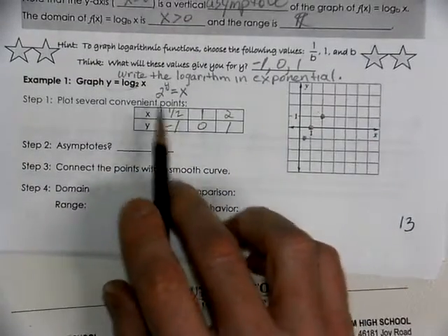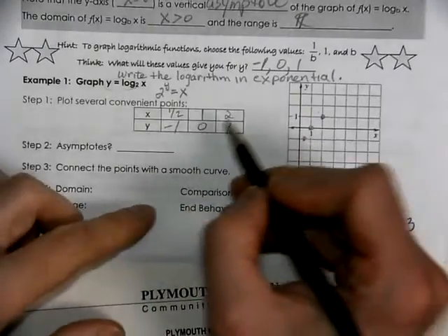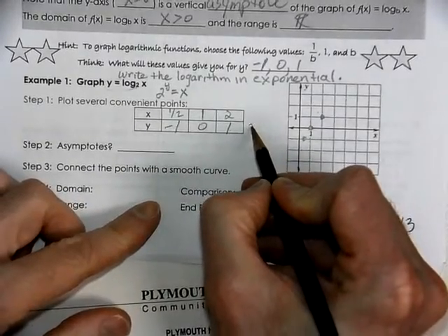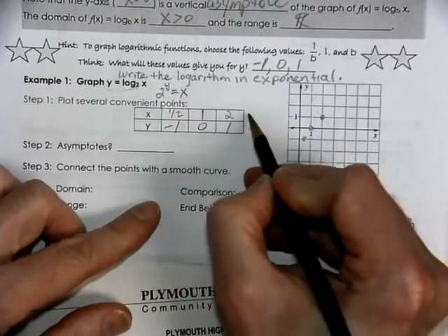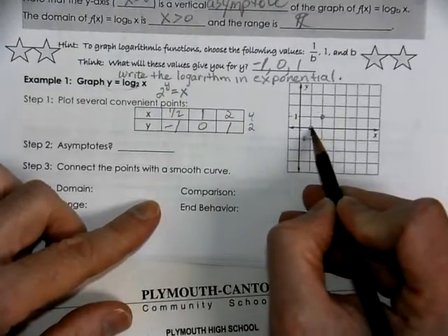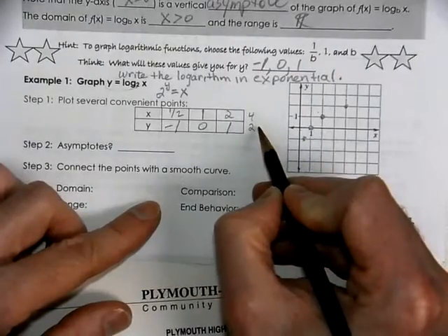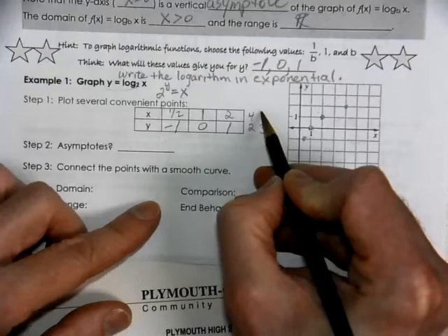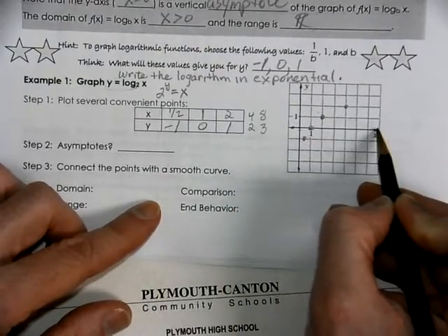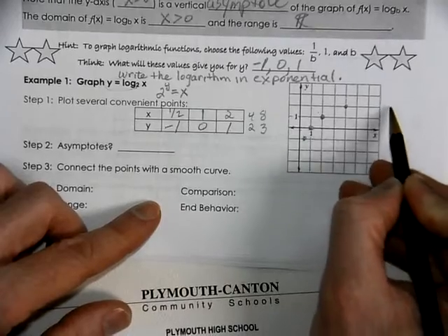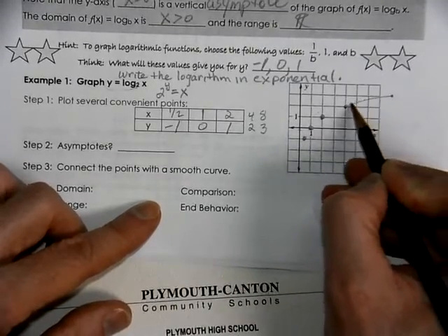Now, an advantage for using this exponential format is that we can extend this if we wanted to. We could say, what happens when the y value is 2? 2 squared gives us 4. So when x is 4, we're up at 2. And when y is 3, x is 8. So if you extend it, sometimes that's appropriate.